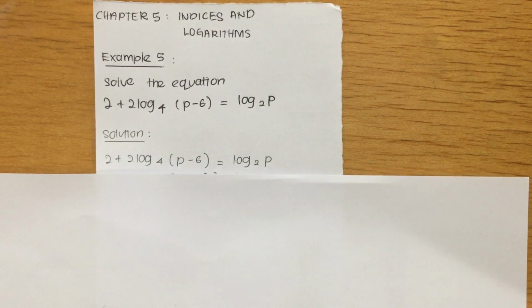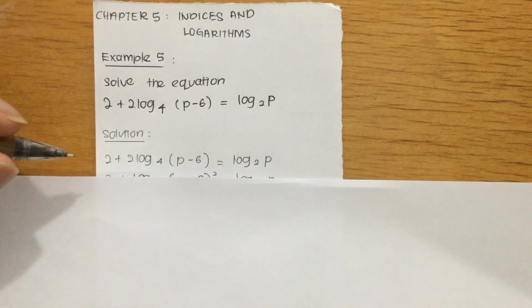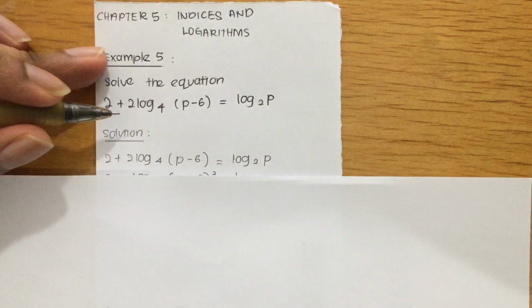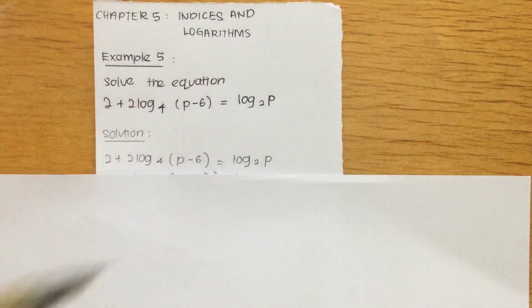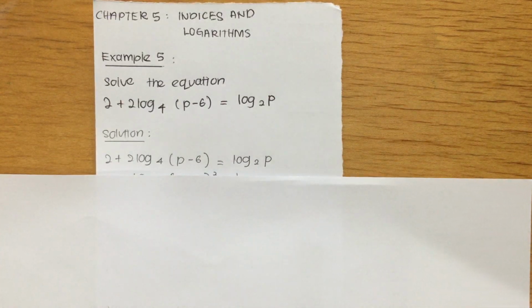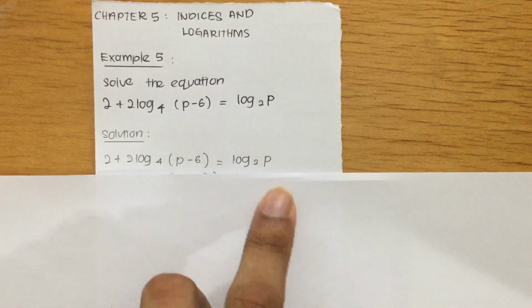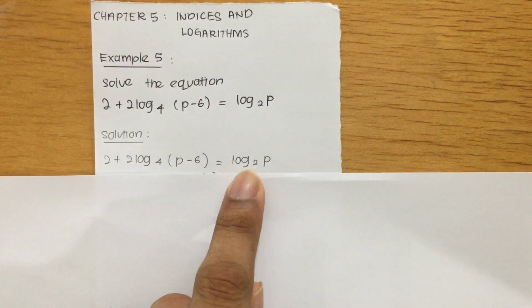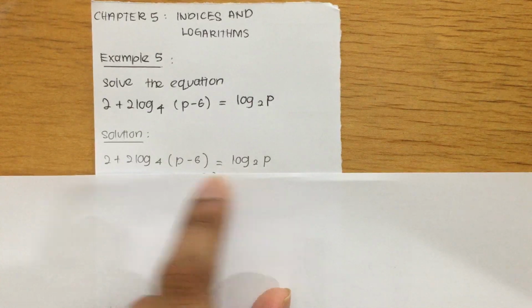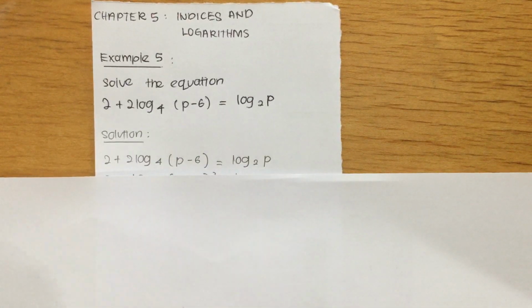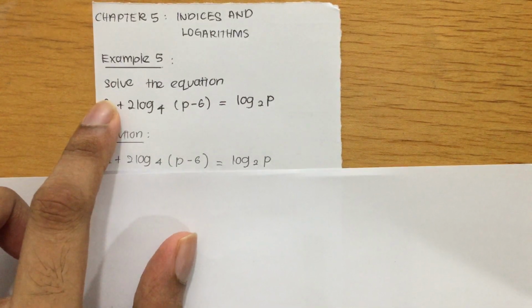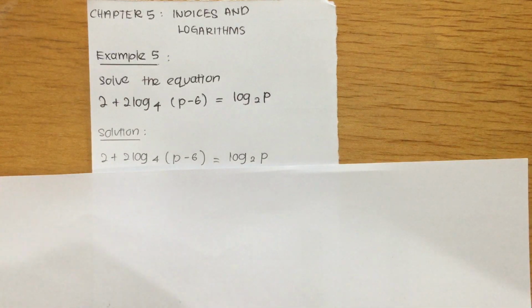Okay, to start off, I will rewrite the whole equation here. 2 plus log p minus 6 with the base 4 equals log p with the base 2. So what we're going to do here is make all the log bases the same. Since we have two different bases here, one is log base 2, another one is log base 4, we need to change one of the bases. I recommend you change the log base 4 into log base 2, so it will be easier for you to do your calculation in the next step.